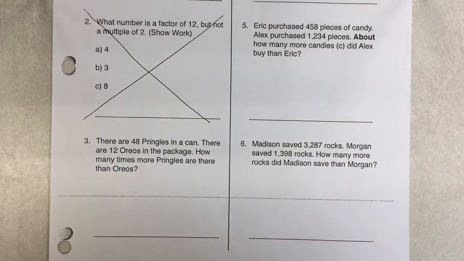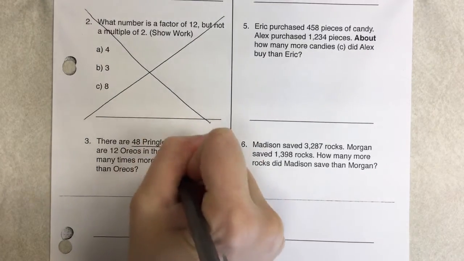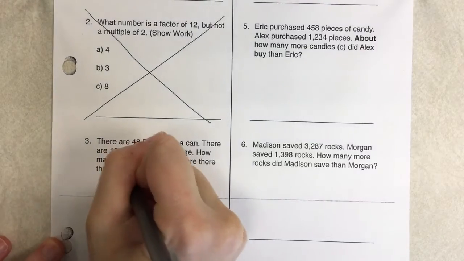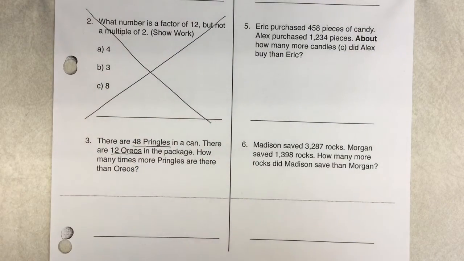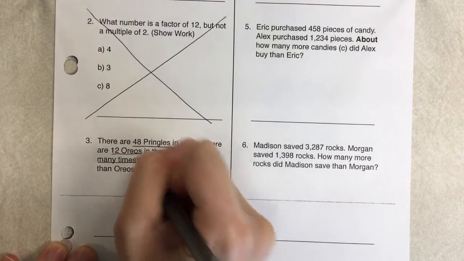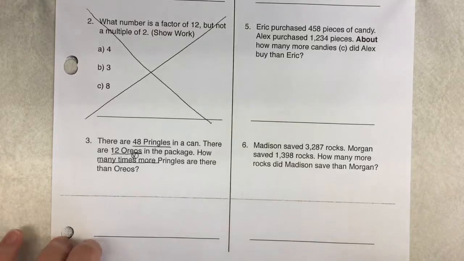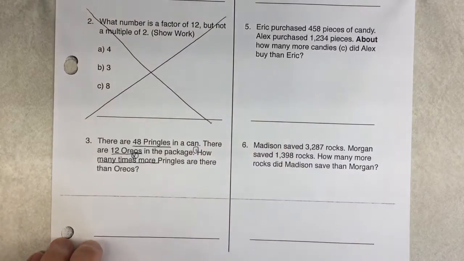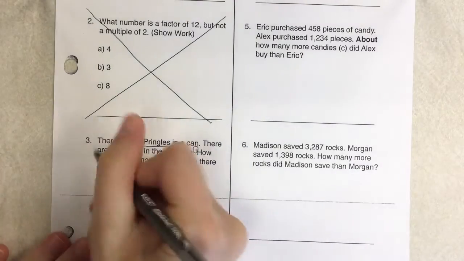Okay, we are skipping number 2, so you can just go ahead and cross that out and move right on to number 3. Number 3 says there are 48 Pringles in a can, so underline 48. There are 12 Oreos in the package. How many times more Pringles are there than Oreos? I know I'm going to multiply here. And here's the question, how many times more? So I know that many times more is always going to go first.